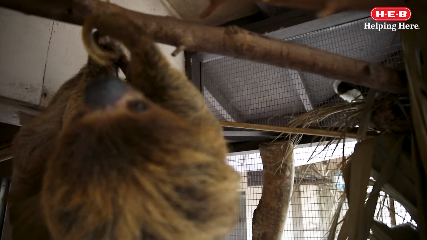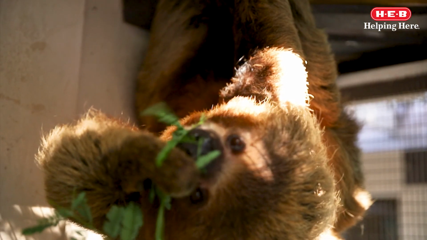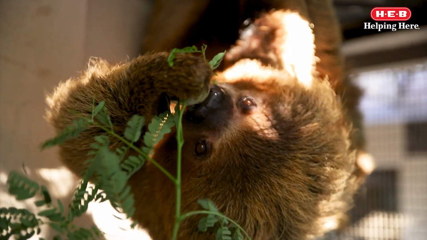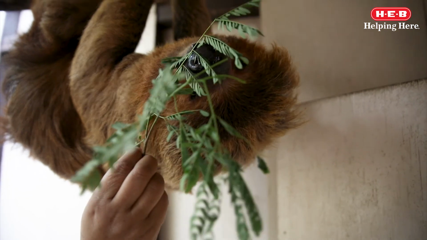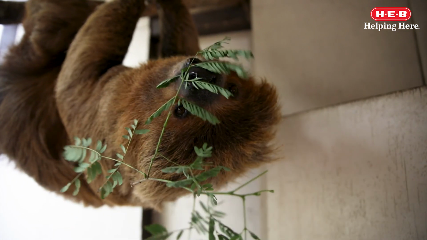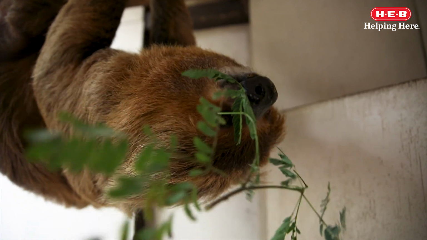They are the slowest animals, moving only 6 feet per minute on the ground and 10 feet per minute in the trees. They move so slow that algae grows on them. Unfortunately, the habitat of this amazing animal is quickly disappearing due to deforestation.